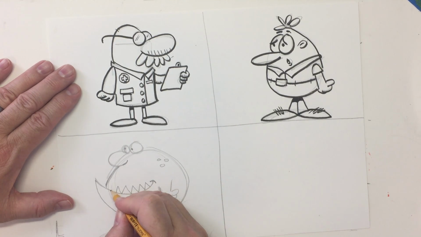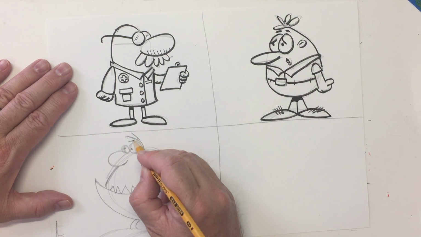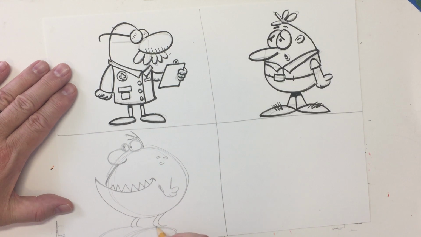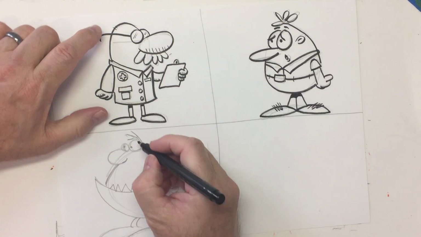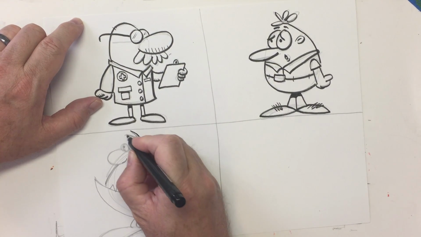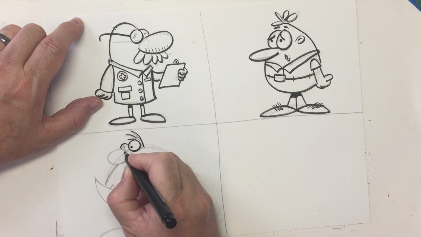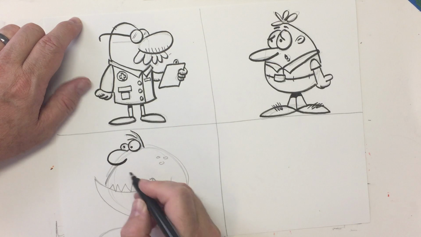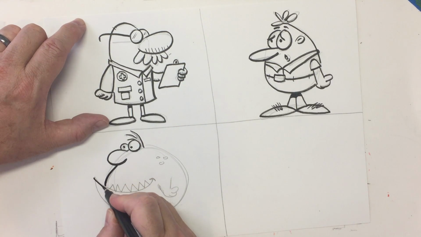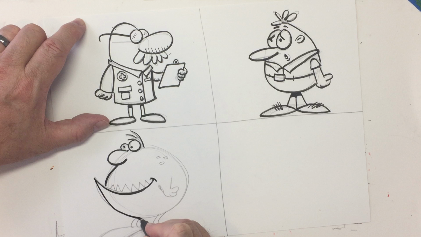Some triangles for some pointy teeth. Maybe some sprigs of hair sticking out. And there we go. How about that? Ooh, I grabbed the big marker this time. Have to be careful how hard I press down with this one. This is a thicker marker. See how I can get that real thick line in there? And this guy, I don't know where he comes from.